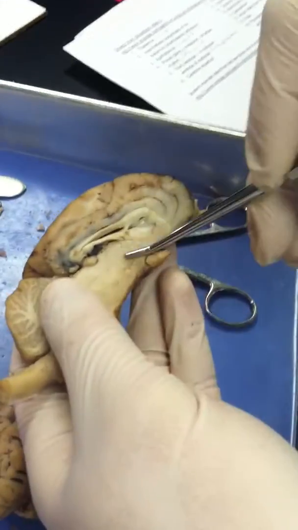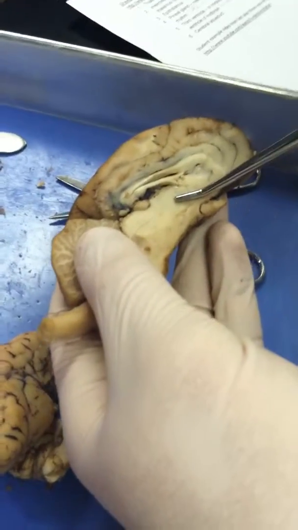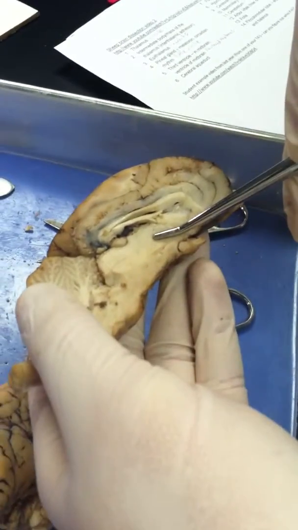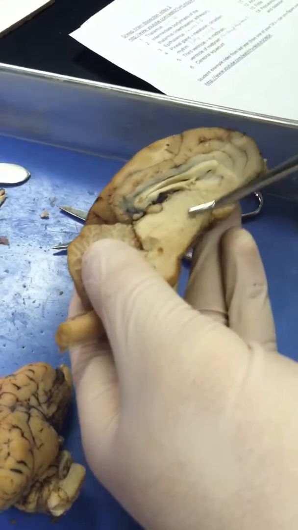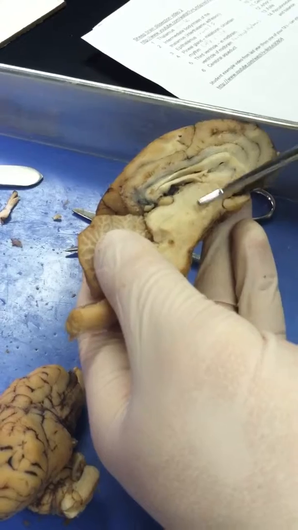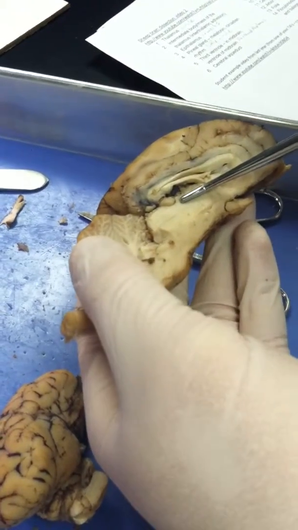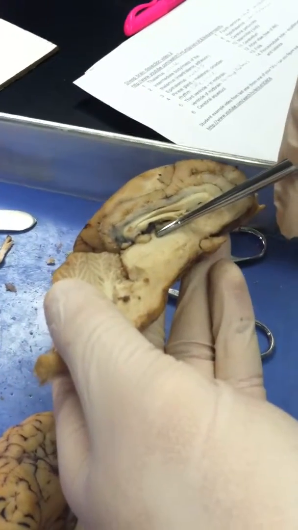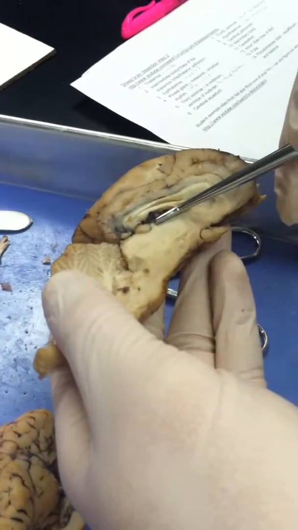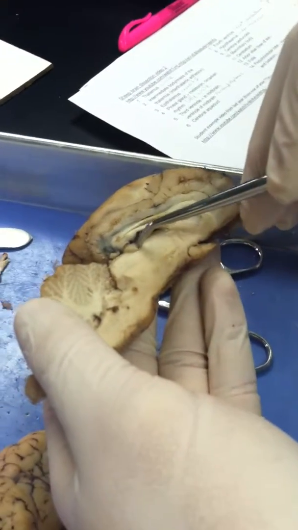The thalamus is a circle right here, just below the lateral ventricle. The intermediate mass of the thalamus is right along here. The epithalamus is just above the thalamus. The pineal gland is right here.